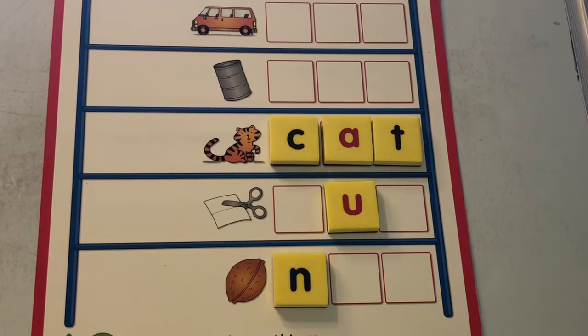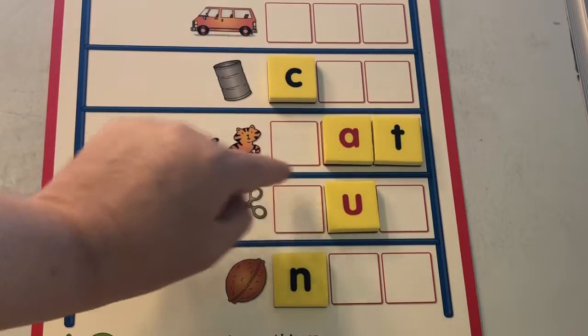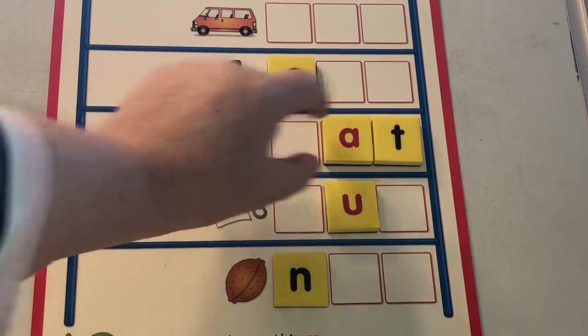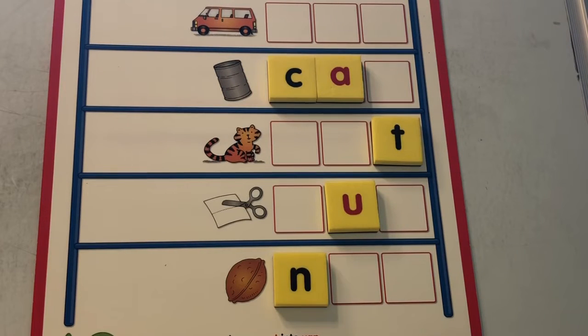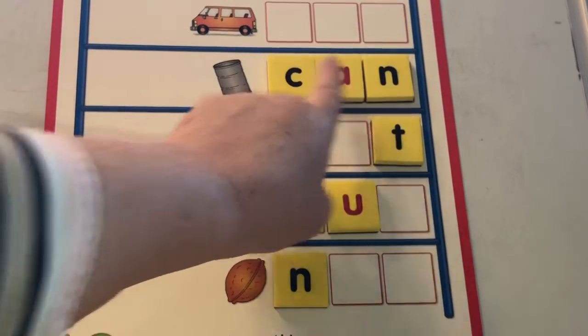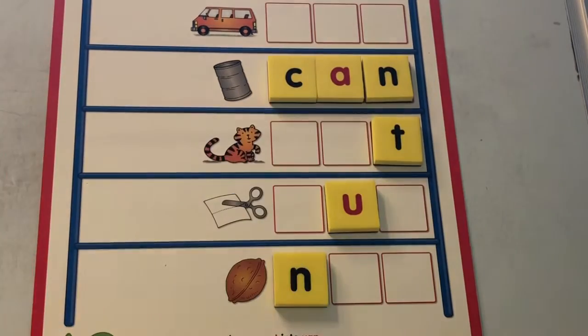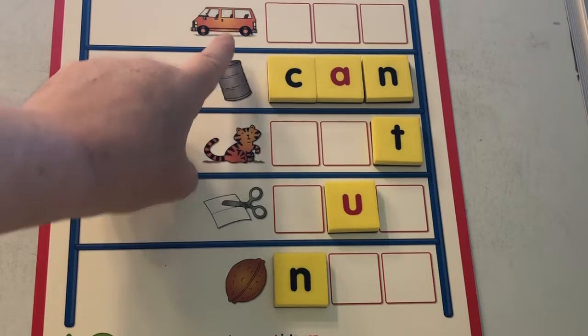Now we're going to change cat to can. One sound changes. Which one is it? Cat, can. They both start with k. They both have the a. The end sound changes. Cat, can. What letter goes at the end of can? N. Can. Good.